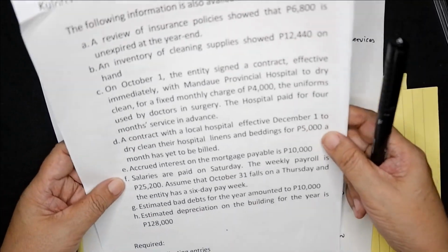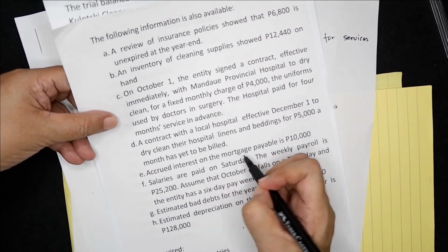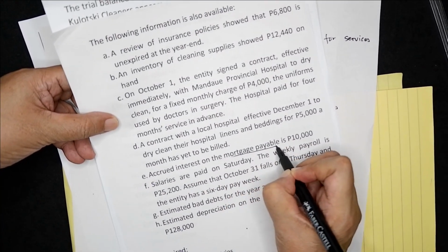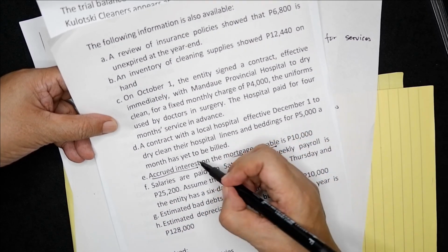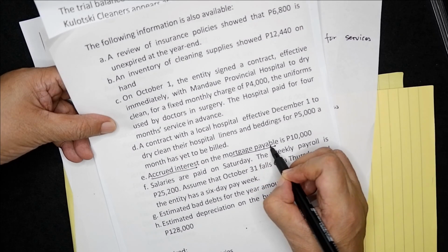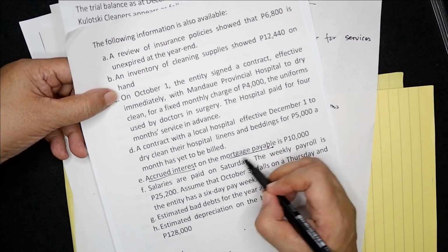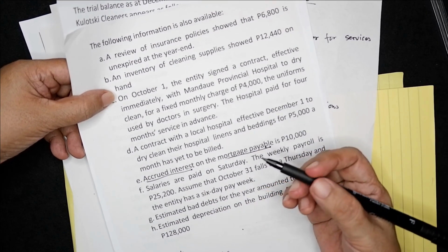Okay, and letter E. Accrued interest on mortgage payable is 10,000. We have mortgage payable. So if we said accrued interest, it means interest expense because we have a liability, mortgage payable. So for mortgage payable, it is interest expense. If it is notes receivable, it is interest income.